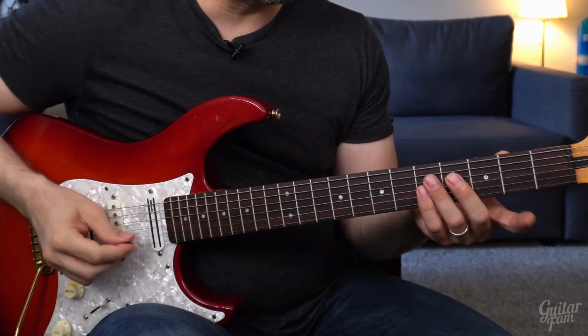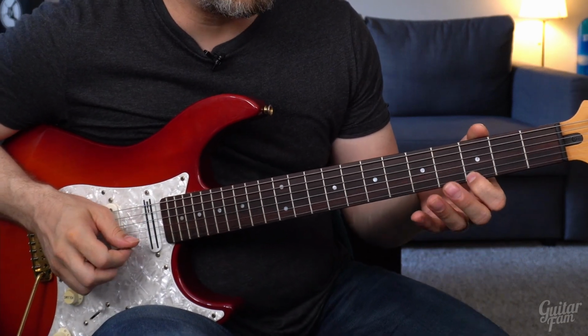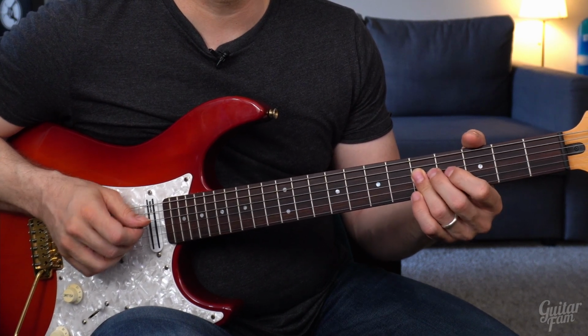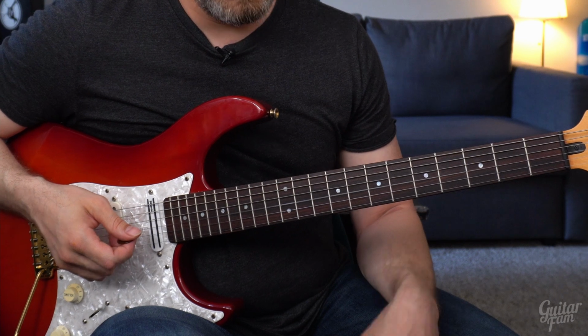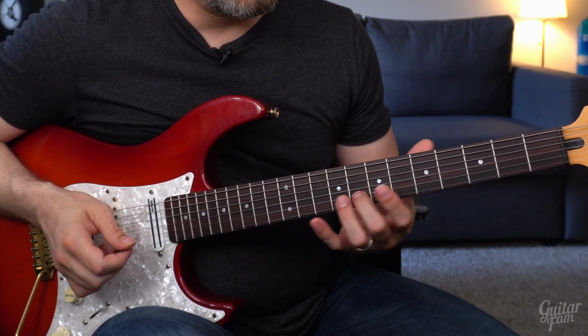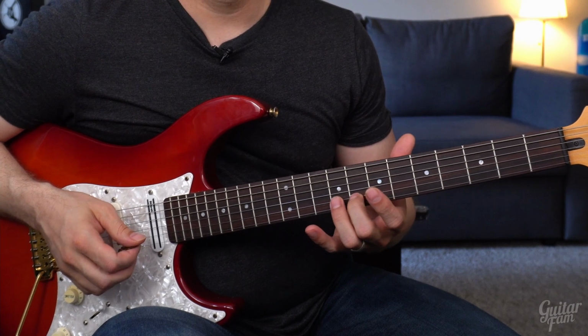Just so you know, I'll point out where the G notes are for you. High E string, 3rd fret. There's one here on the 5th fret of the D string, the open G string. And then 12th fret of the G string, there's also one there on the 8th fret of the B string.